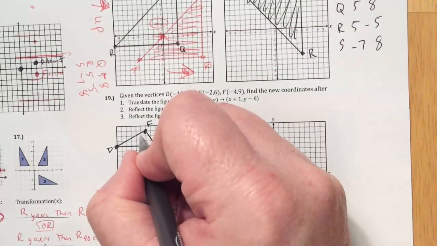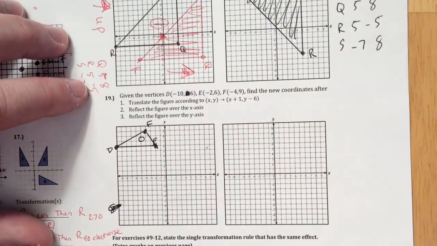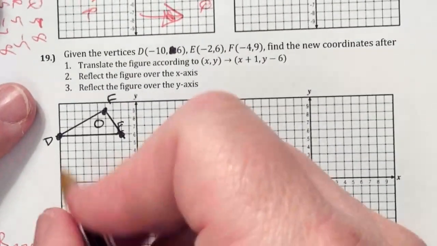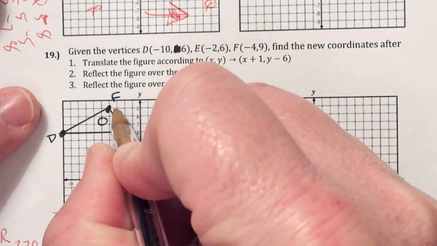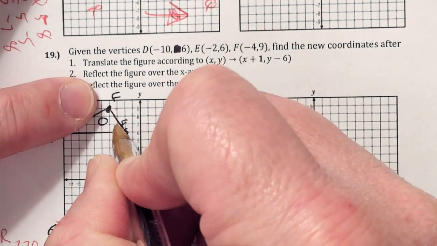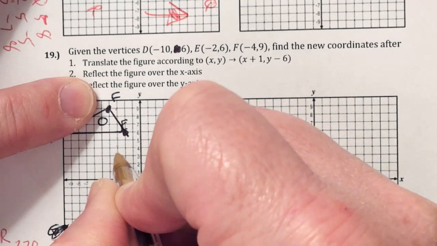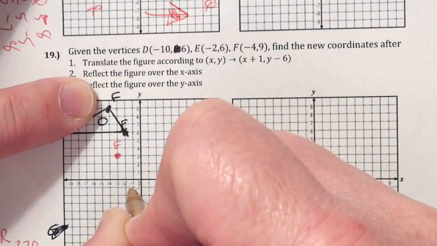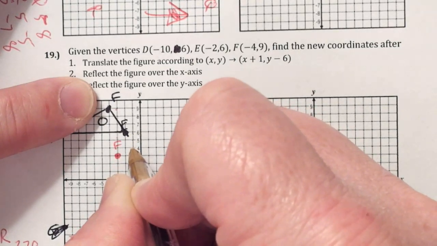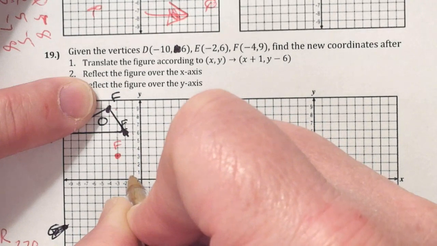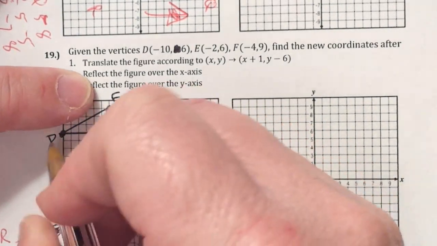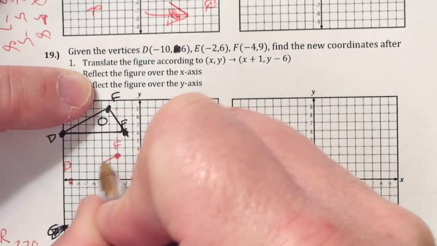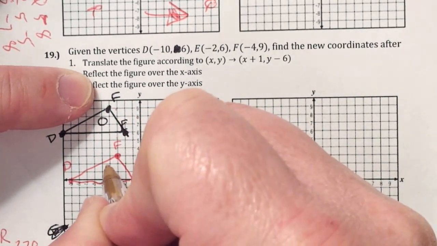All right, so this is my original. Okay, they told us to do a couple of things. The first thing they said was to translate this. +1, -6. 1, 2, 3, 4, 5, 6. That's my F. So +1, -6. 1, 2, 3, 4, 5, 6. Here's my E. And +1, -6. That's my D. All right, that was the first action.